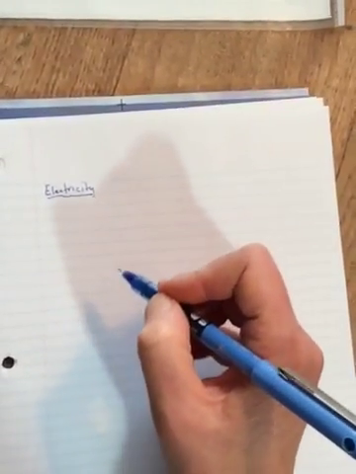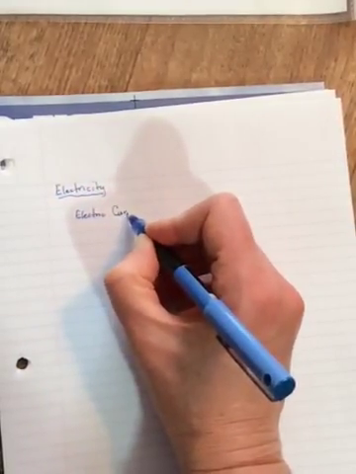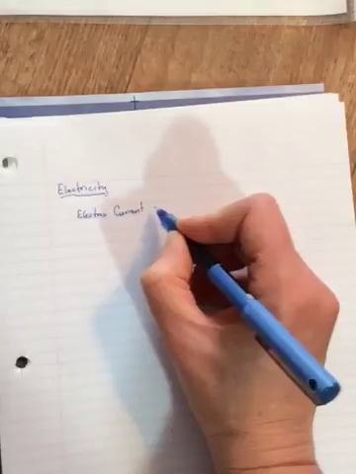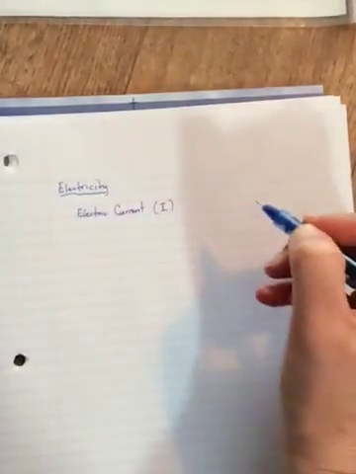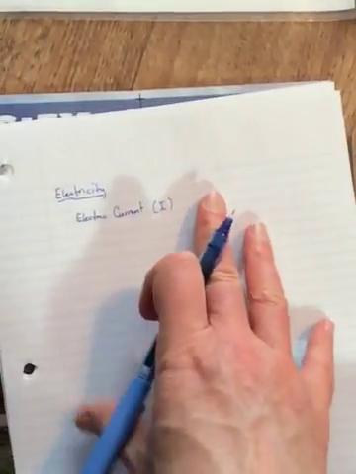Okay? So when we talk about electricity, the difference between electricity and electrostatics is now instead of the charge building up on a surface, the charge is flowing. And so that is known as electric current. And in physics, the letter for current is a capital I. I don't know why it's I. Some language somewhere, current starts with I, maybe.